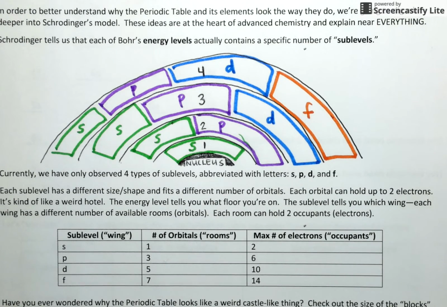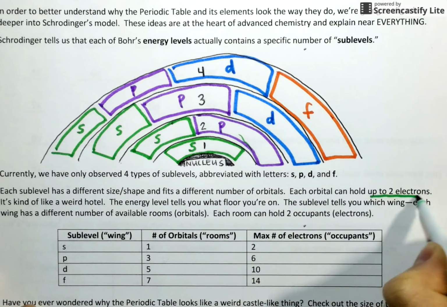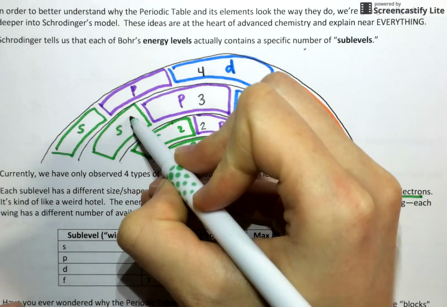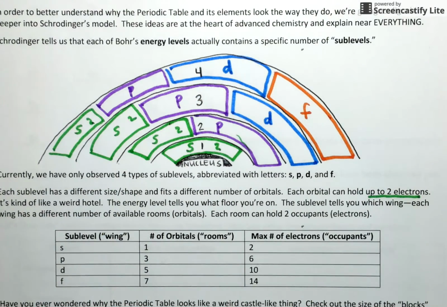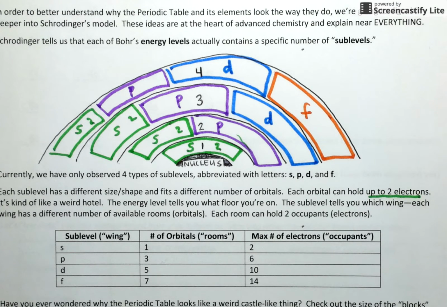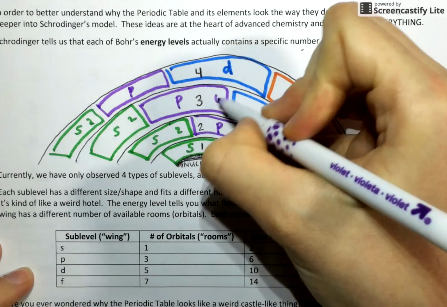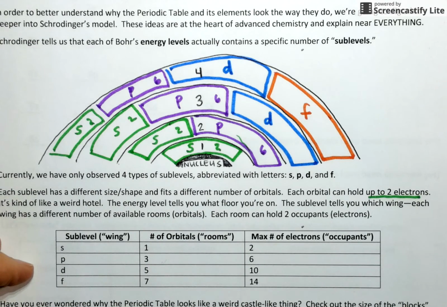You'll notice in our S sublevel, the smallest, we only have space for 1 orbital. And because each orbital can hold up to 2 electrons, our S sublevel can hold up to 2 total electrons. And that's in each S sublevel. Our P sublevel is a little bit bigger, so it can hold more orbitals. More orbitals means more possible electrons. P sublevels can hold up to 3 orbitals. 3 times 2 is 6, so that means each P sublevel can hold a total of 6 electrons.